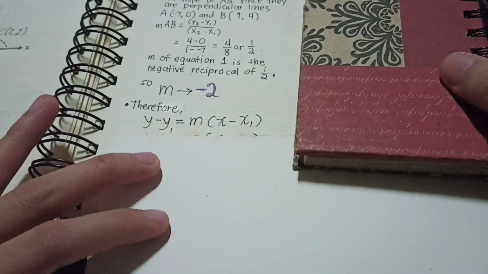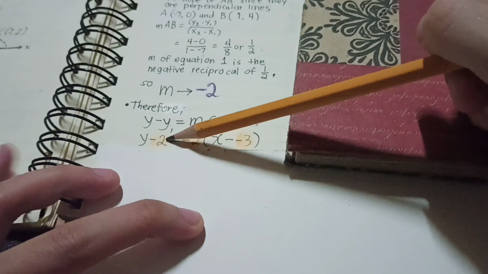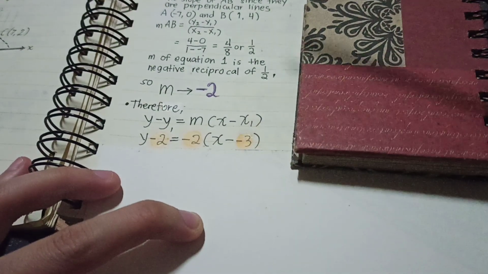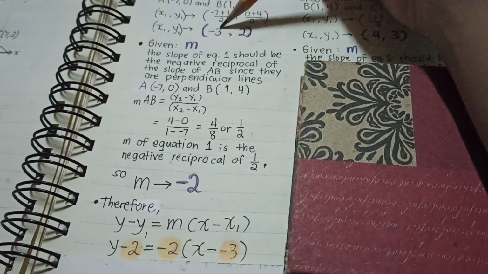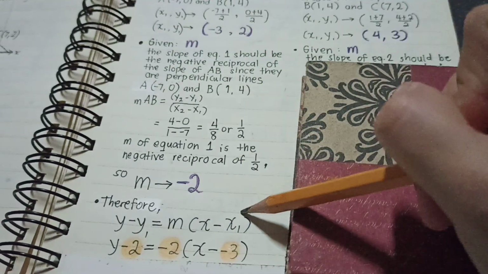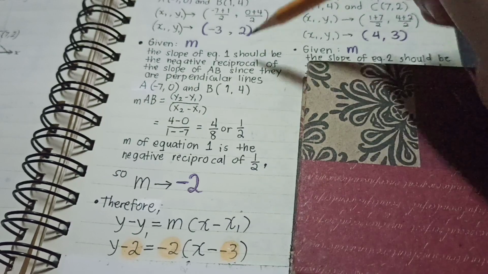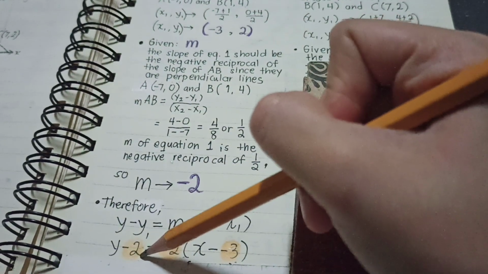So, therefore, yan. So, y sub 1 is 2, the m is -2, and the x sub 1 is -3. Again, x sub 1 is -3. This one. Yan, again, negative 3. The y sub 1 is 2. Then it becomes 2.